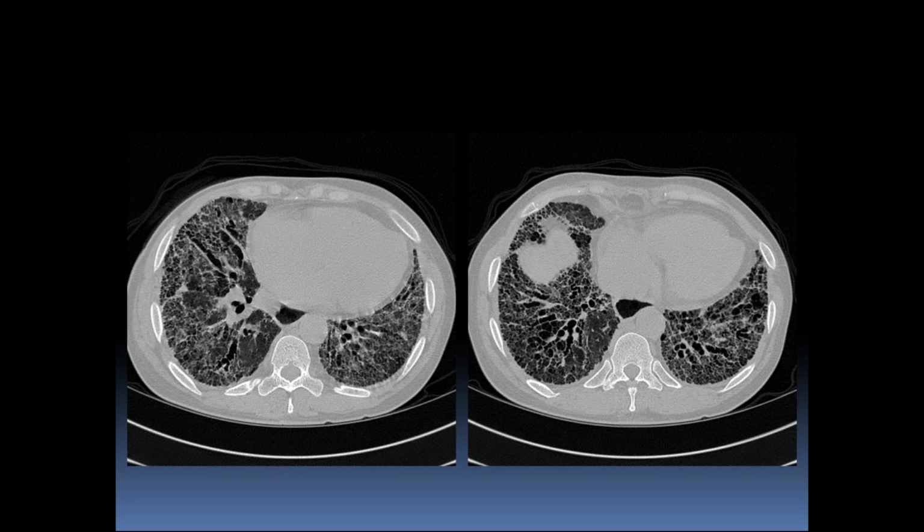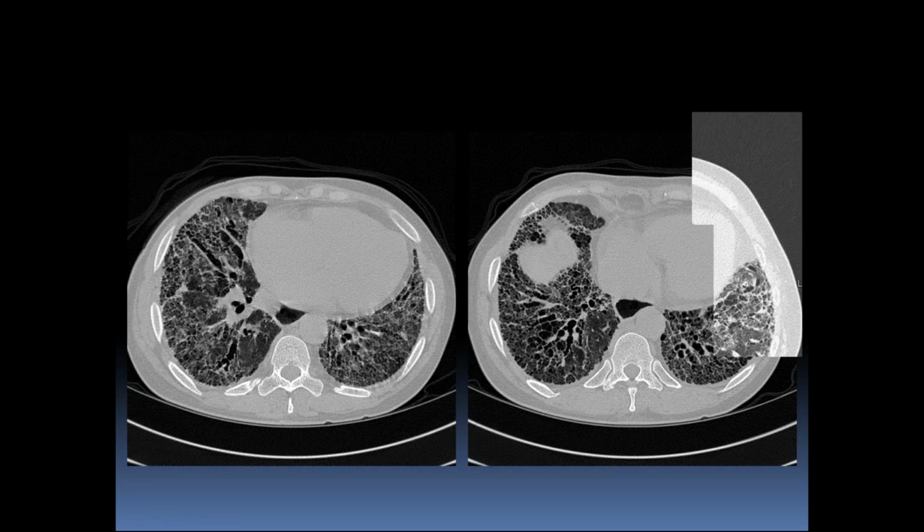So in this case, we have a huge amount of traction bronchiectasis. You have thick-walled cystic disease right up here. It's a little less down here as far as the posterior lung margins. But one of the things that you can hang your hat on in this differential is the dilated esophagus, and this is a case of scleroderma.